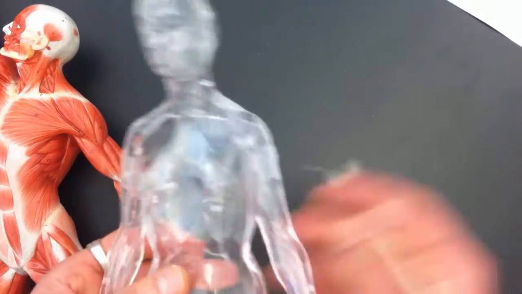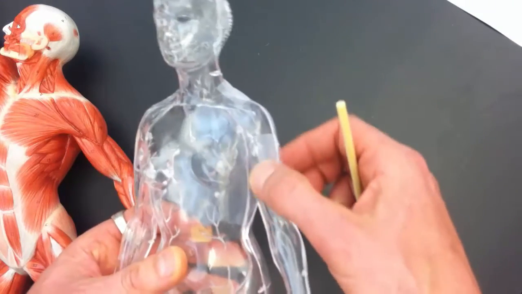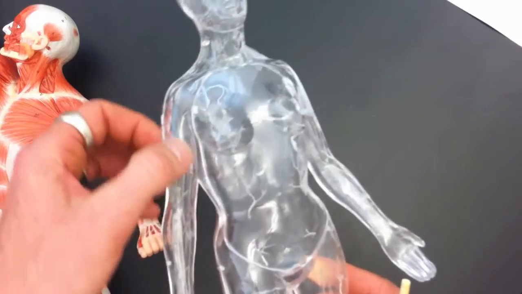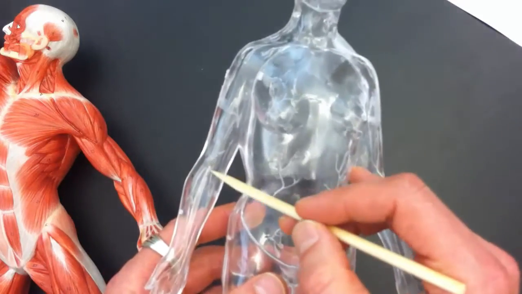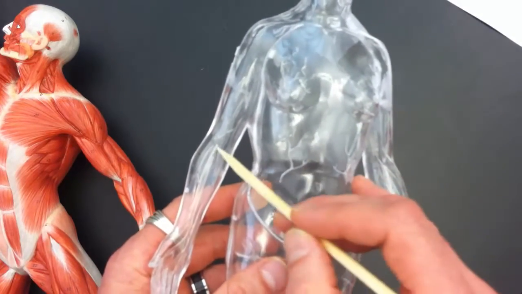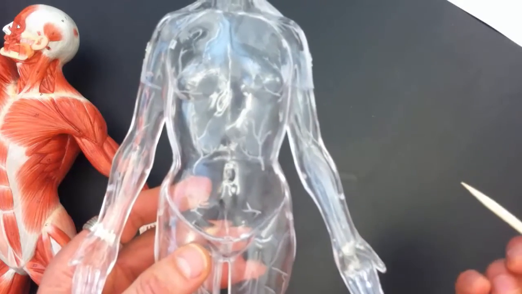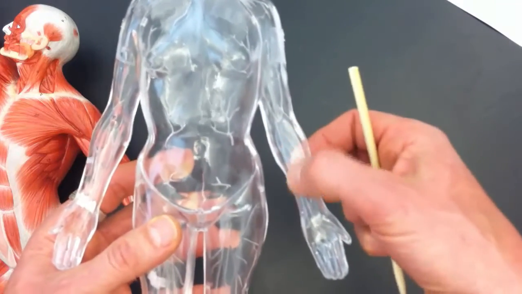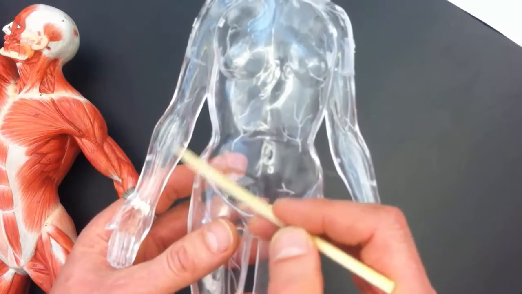Let's see, the next is brachial. Brachial means upper arm. So this is the left brachial region and the right brachial region. From brachial, we could go down to antecubital region. Antecubital means the crook of the elbow. So this is antecubital region. This would be the right antecubital region and the left antecubital region. Antebrachial means the forearm. So down here we have the left antebrachial region, and on the other side the right antebrachial region.